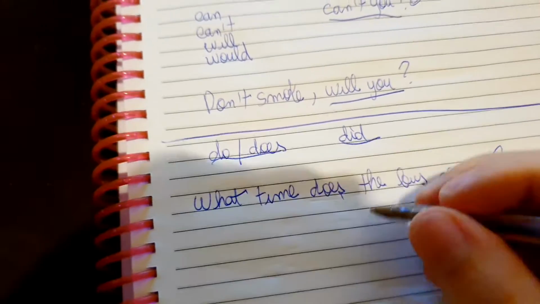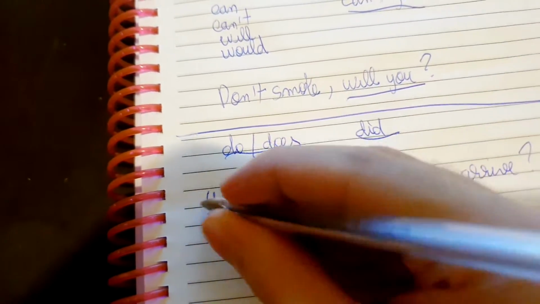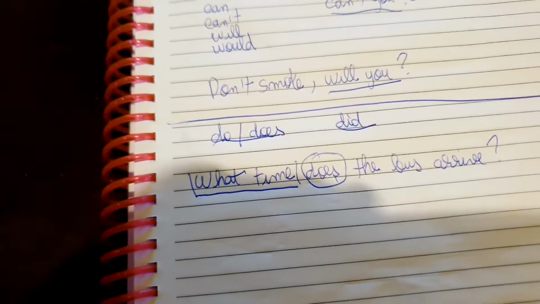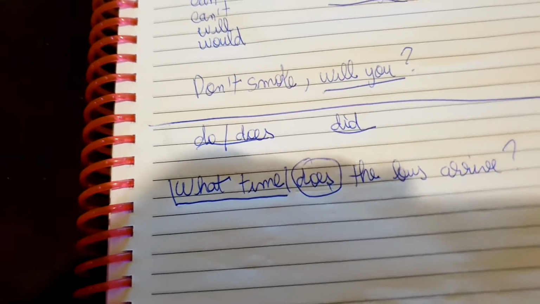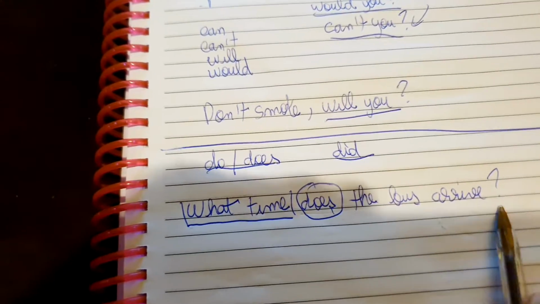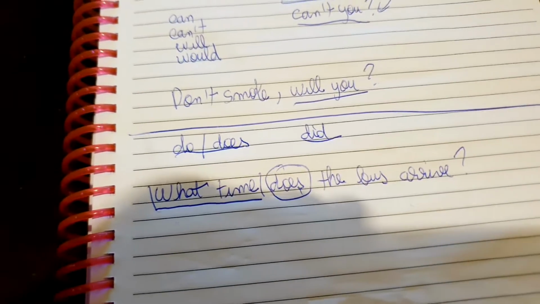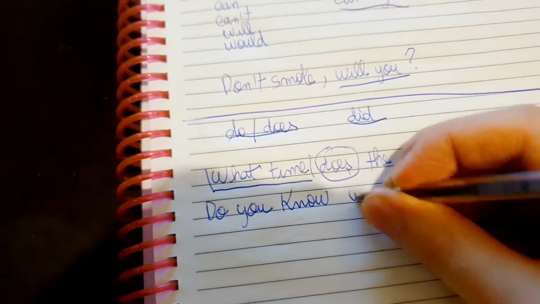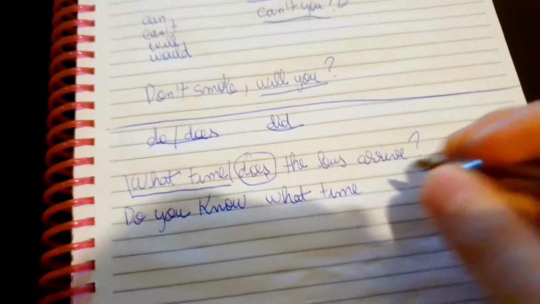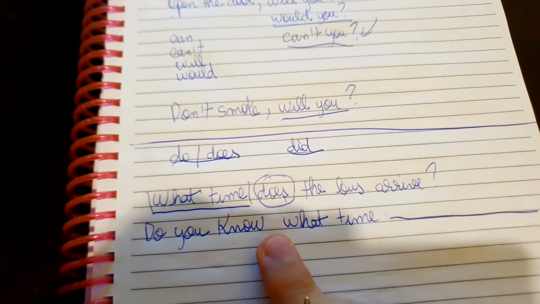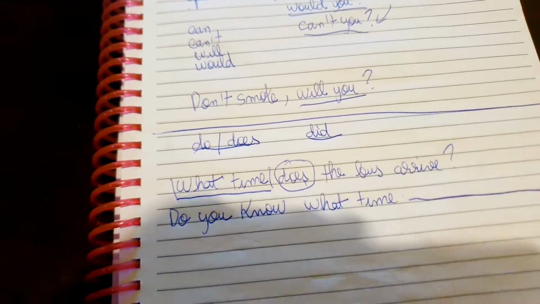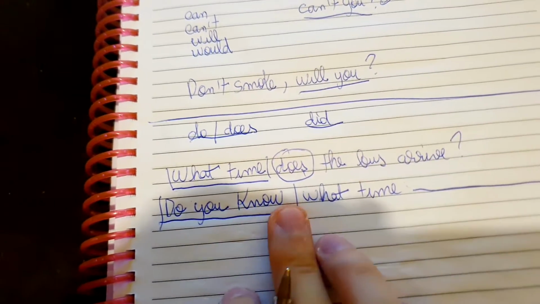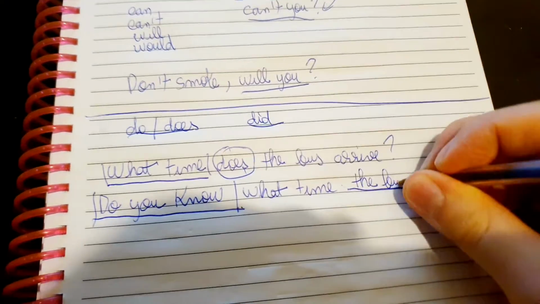It's a question. So pay attention, we have a question expression, what time, and does, the auxiliary verb in the present, because actually I want to know the time the bus arrives. So it's in the simple present, the question, okay? But when you use expressions such as, do you know? For example, do you know what time? I want to make the same question, okay? Using this idea, but the difference is that the beginning of the sentence starts with a question. Do you know? Do you know what time the bus arrives?